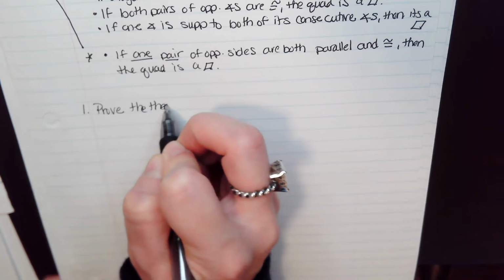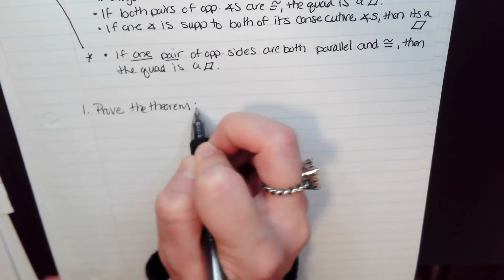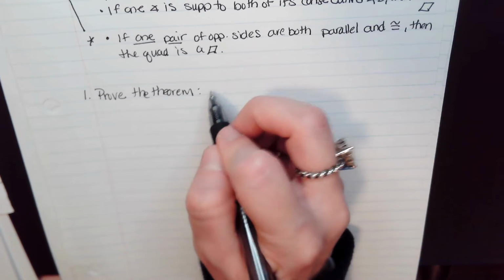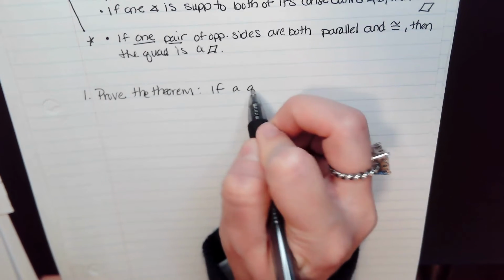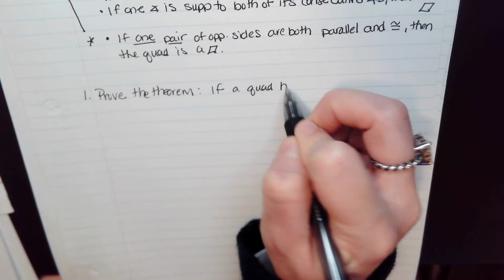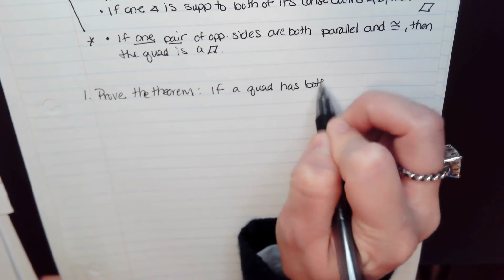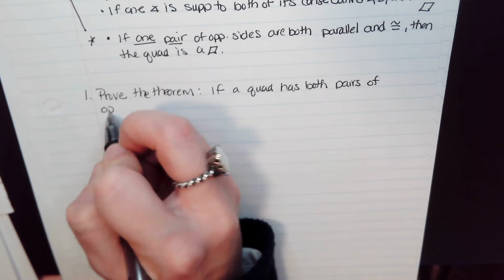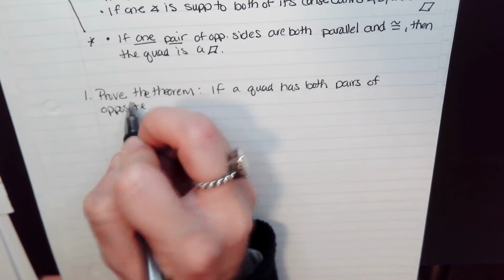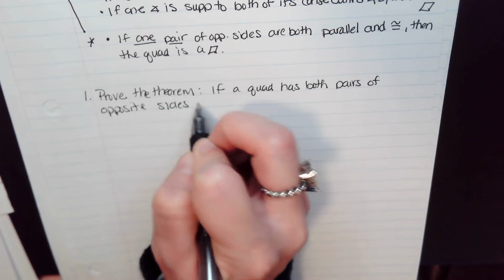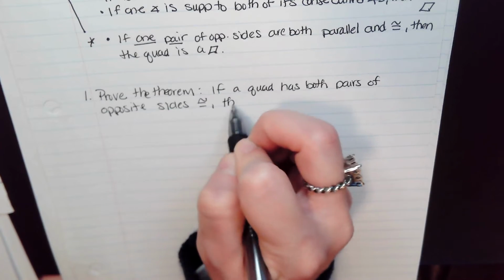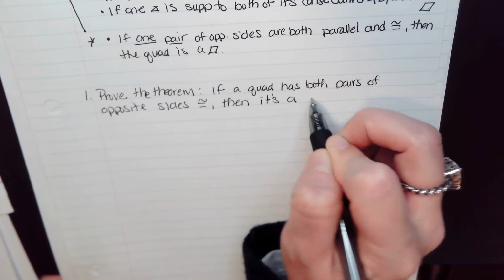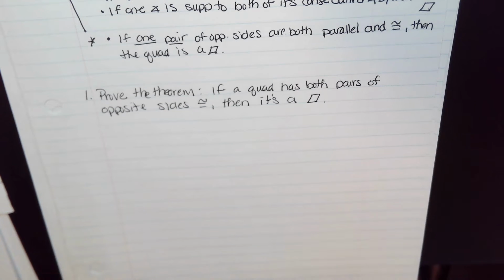And remember our golden rule when proving theorems: you cannot use the theorem in your proof. So if a quad has both pairs of opposite sides congruent, then it's a parallelogram.